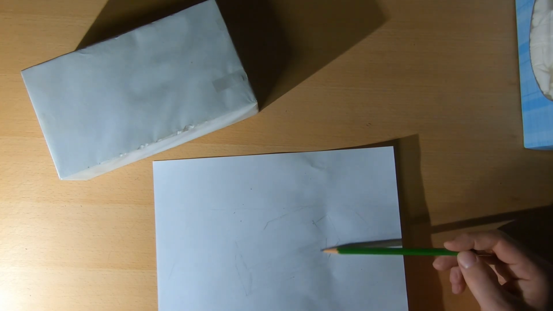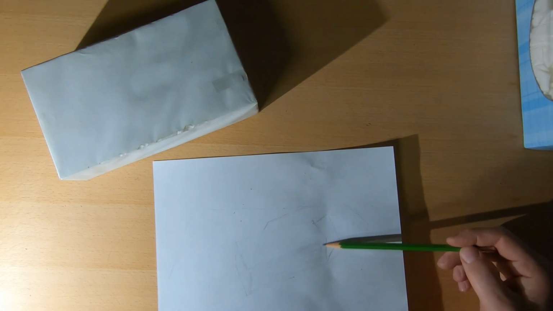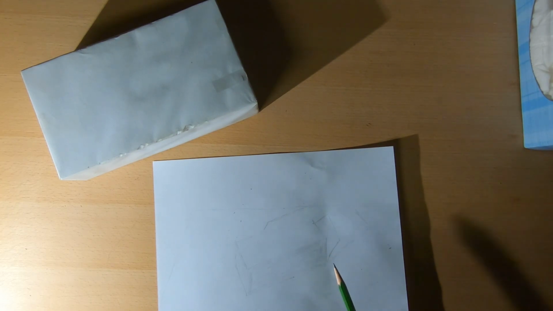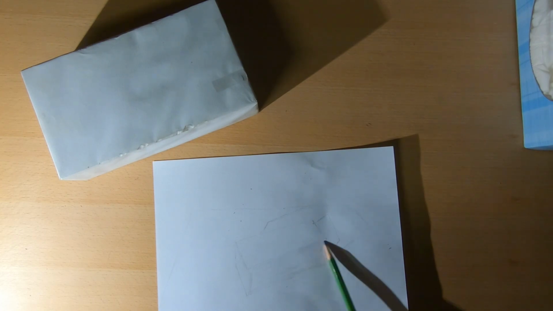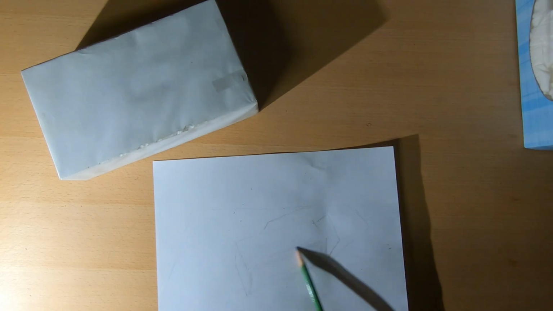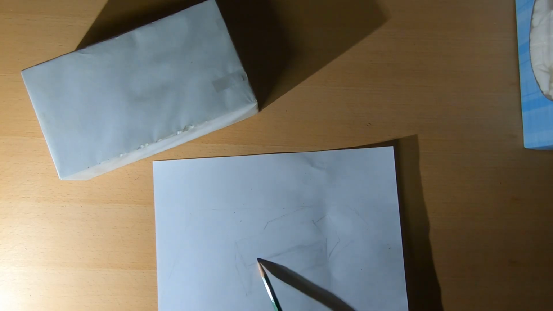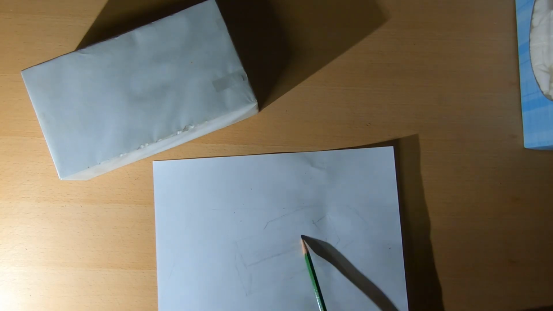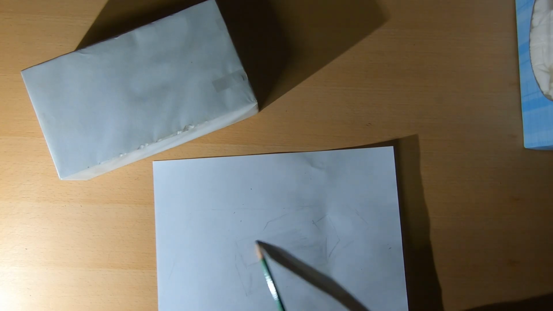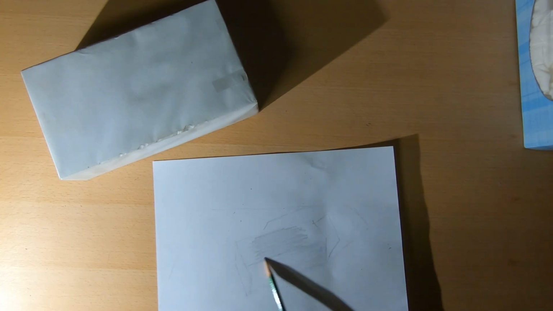Remember, you can always make something darker, but it is difficult to make something lighter. And ideally, with this, we are just using the pencil to do the shading. We're not using our fingers to blend anything. We want to focus on trying to get the values done from the pencil itself.